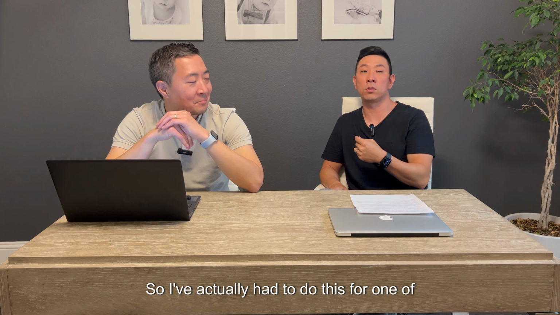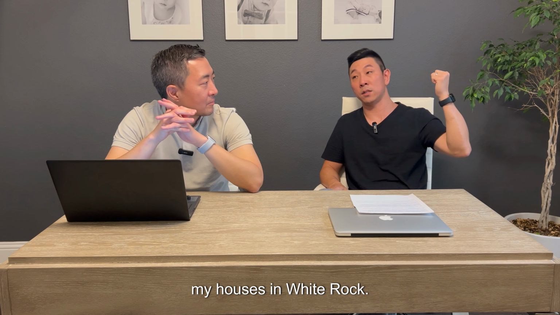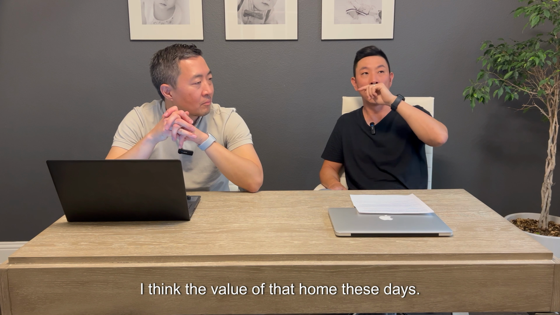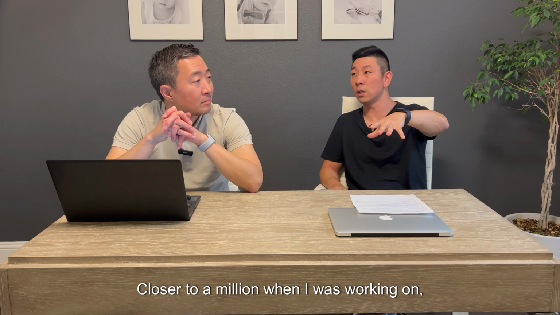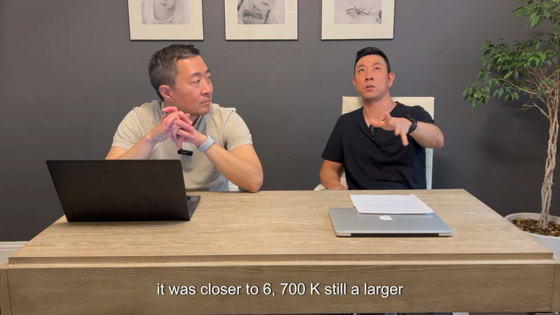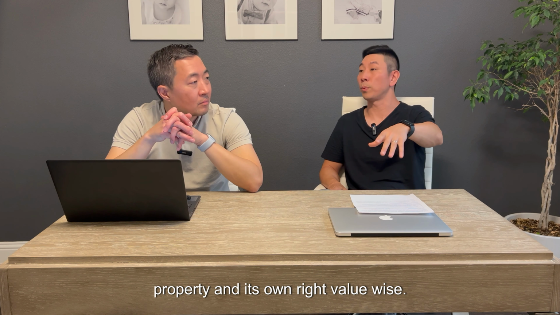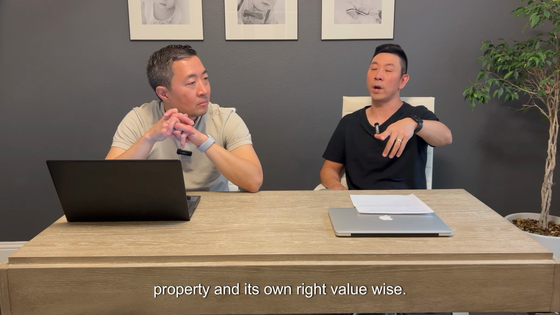I've actually had to do this for one of my houses in White Rock. It was a larger house. I think the value of that home these days is closer to $1 million. When I was working on it, it was closer to 600 to 700K. Still a larger property in its own right, value-wise. And so I actually had some new construction projects going on with my home building company.